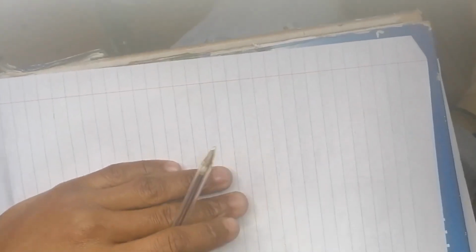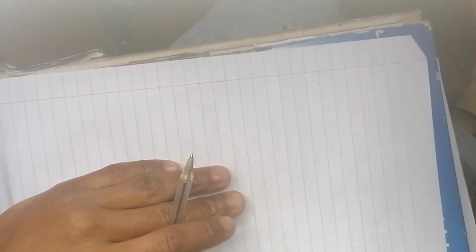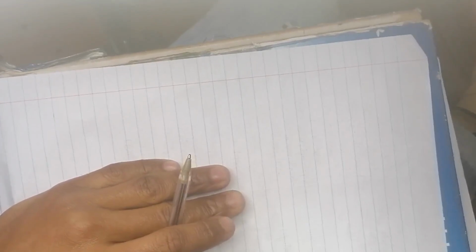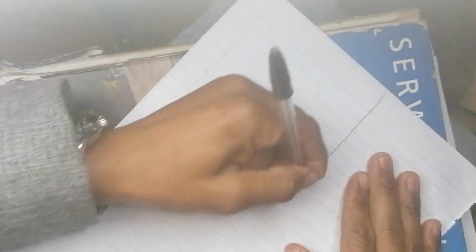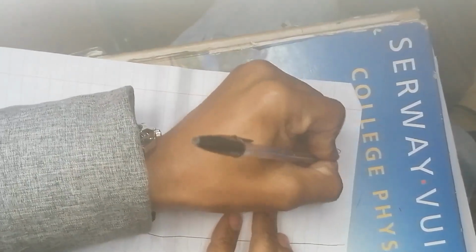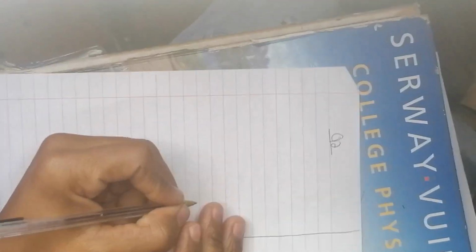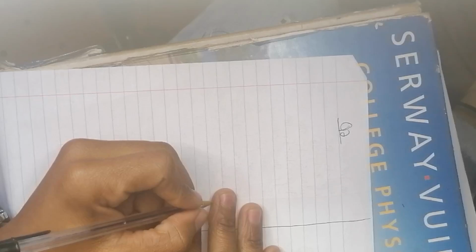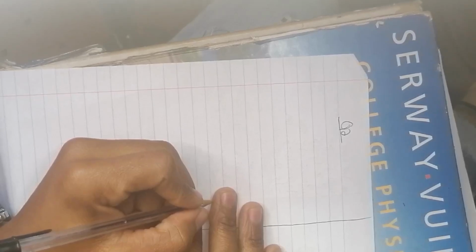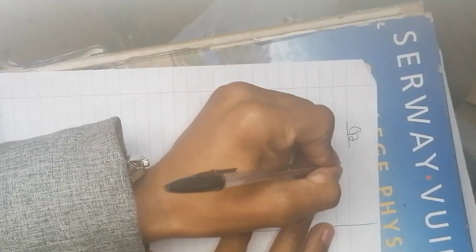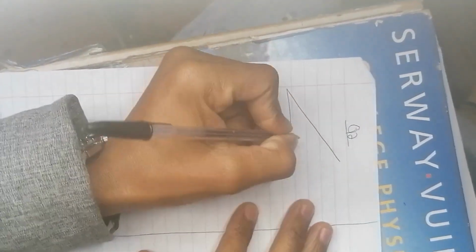Alright, guys, let us look at another September question paper 2023 from Limpopo, and we are at question 2, and this is what we have. We are still looking at inclined plane. They say a block of 2 kilograms is sliding down a plane inclined at an angle of 30 degrees to the horizontal as shown in the diagram. So this is just a basic problem.